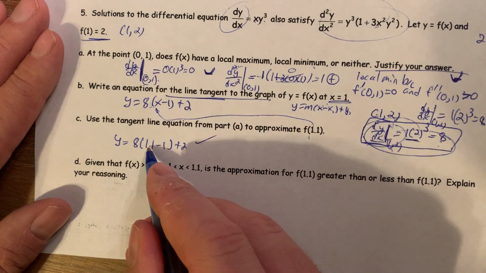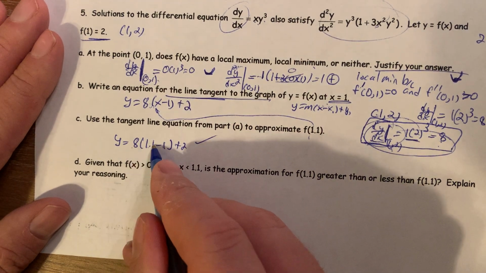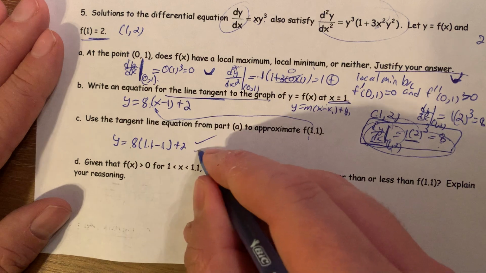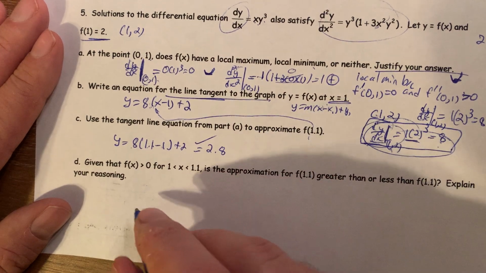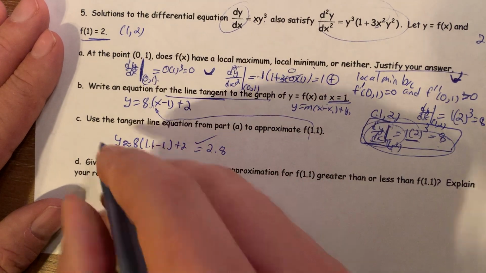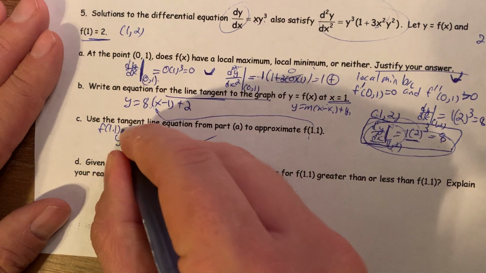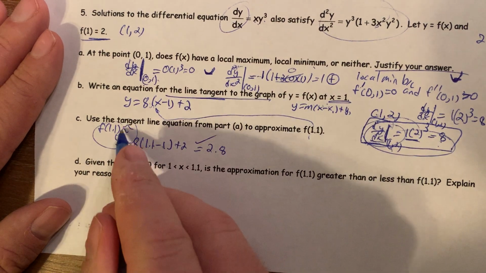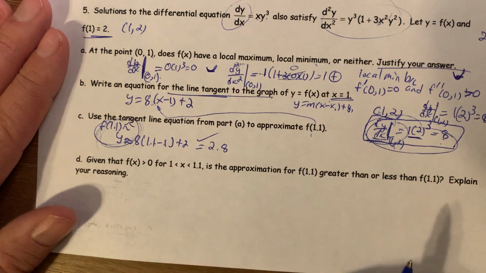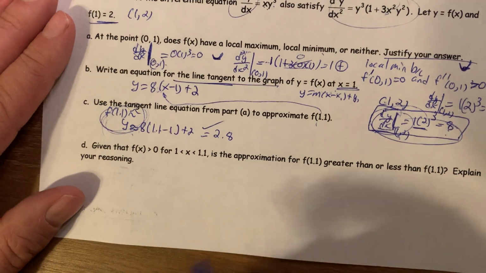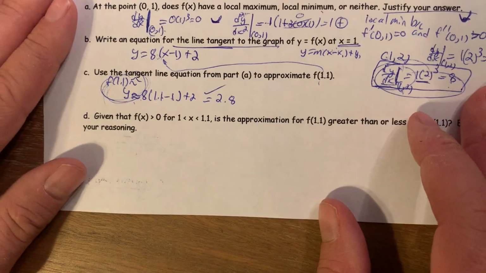If you want to, you can do 1.1 minus 1 is 0.1. 8 times 0.1 is 0.8. And so we get 2.8. I guess we should say f of 1.1 is approximately equal to 2.8. But they're not going to take off points for whether you said y or f of 1.1. Either way is okay.